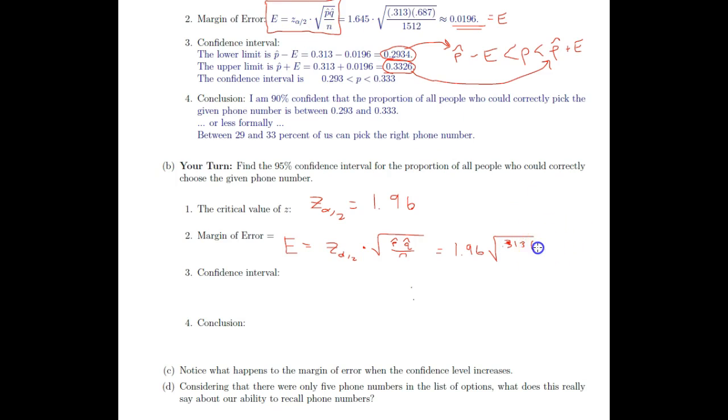Get this box out of here. Oops, what is going on here? I don't know how to get rid of this box. Okay, I got rid of the box.